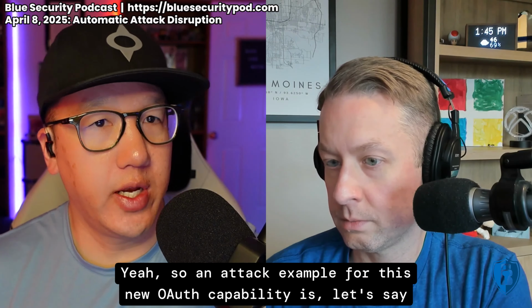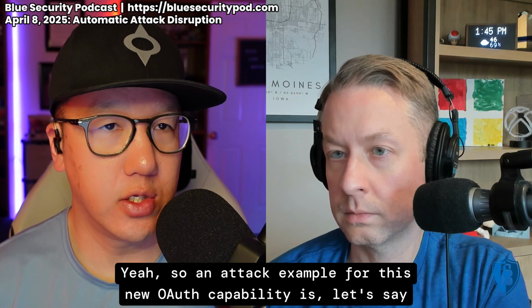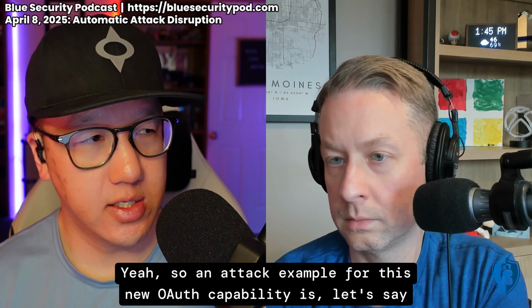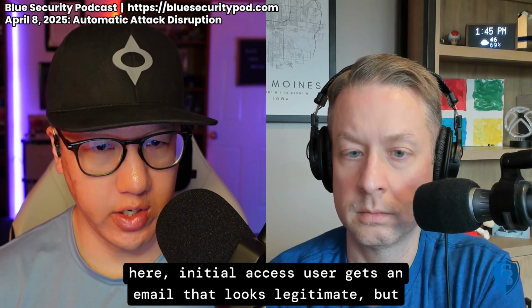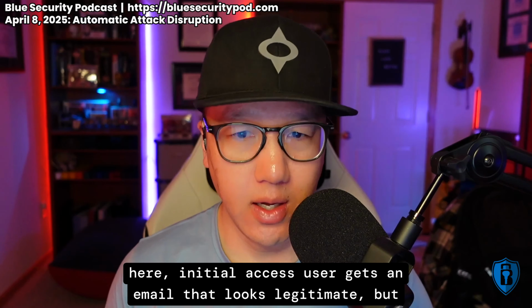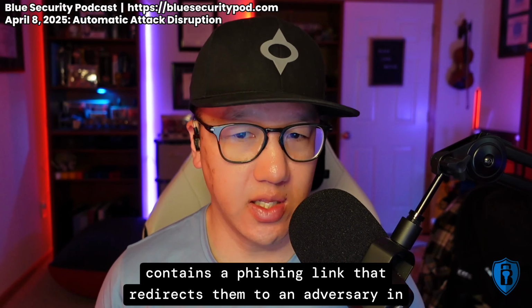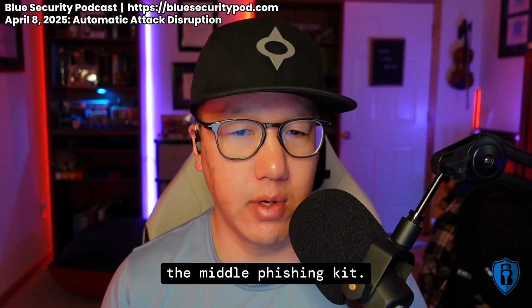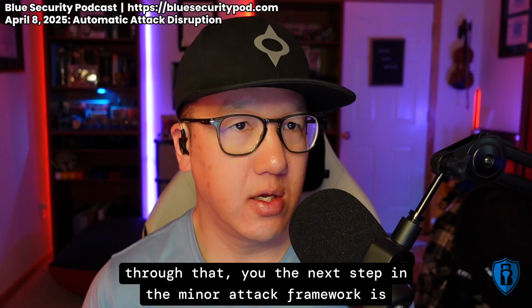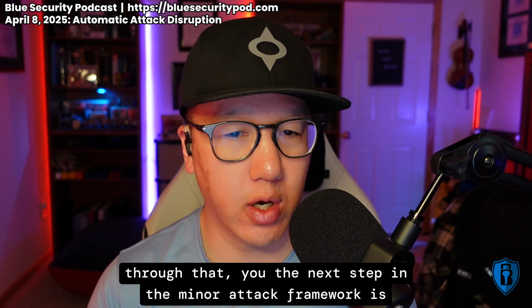Yeah. So an attack example for this new OAuth capability is, let's say for initial access, if we're using the MITRE framework here, initial access, user gets an email that looks legitimate, but contains a phishing link that redirects them to an adversary in the middle phishing kit. Through that, the next step in the MITRE attack framework is credential access.